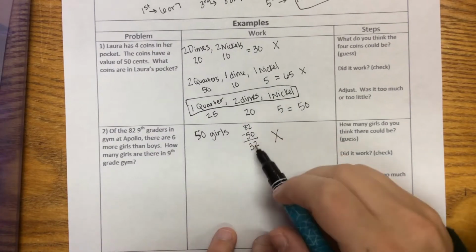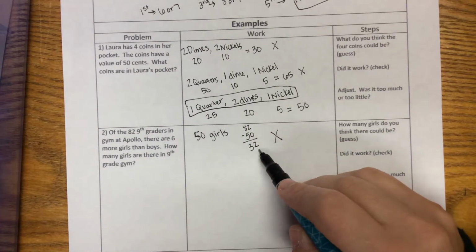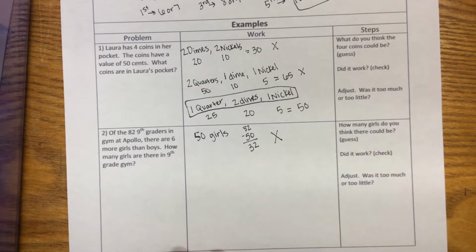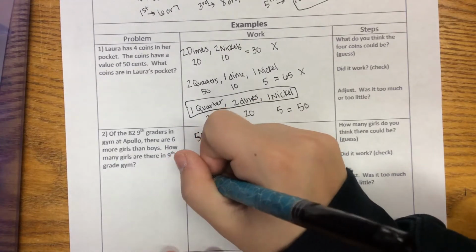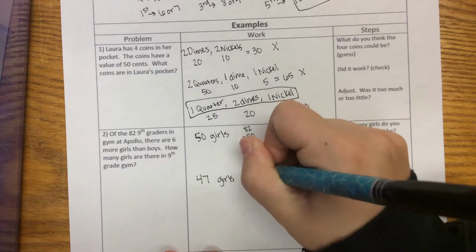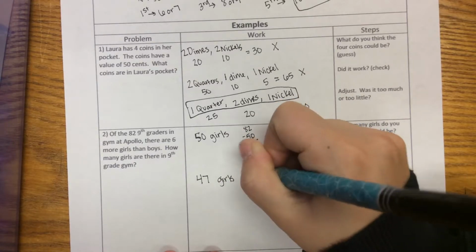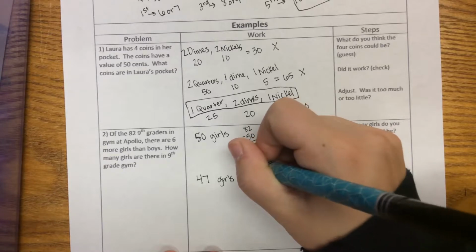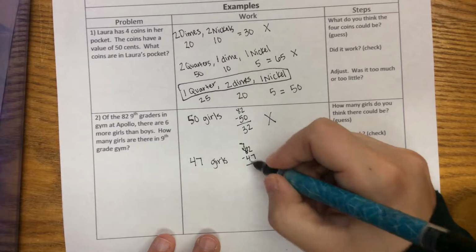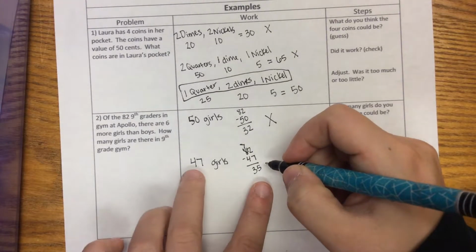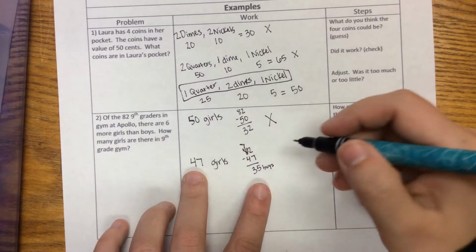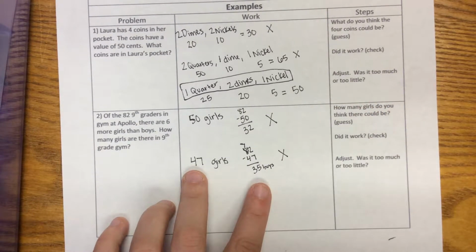That was too high because there's too much of a gap between 32 and 50. We need only 6 between those two. So I'm going to lower it down. Let's try 47. So 82 minus 47. Have to borrow. 12 minus 7 is 5. 7 minus 4 is 3. So if there's 35 boys and 47 girls, that's 12 different, so that's still too big.